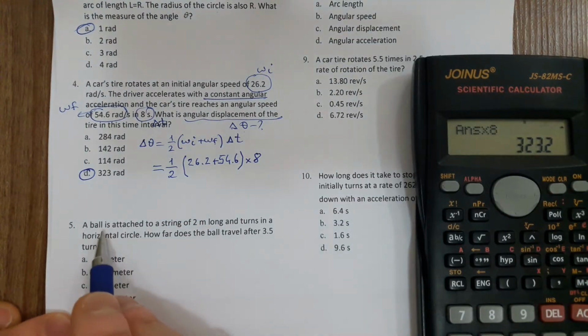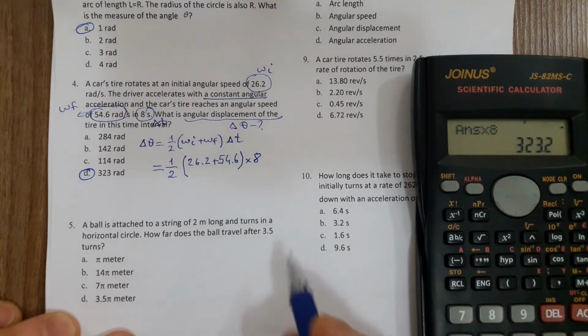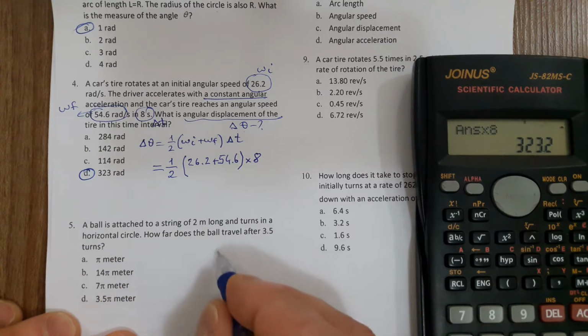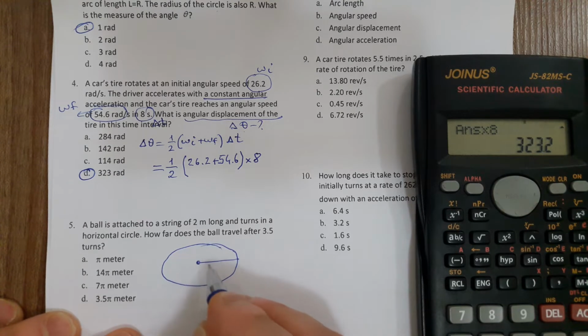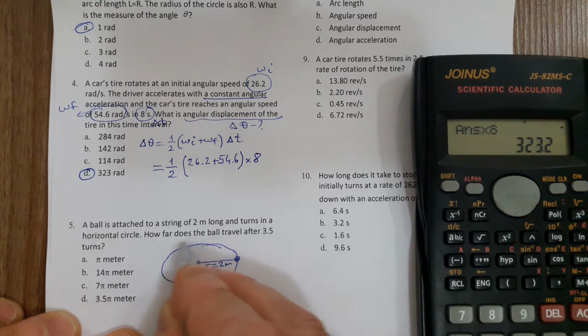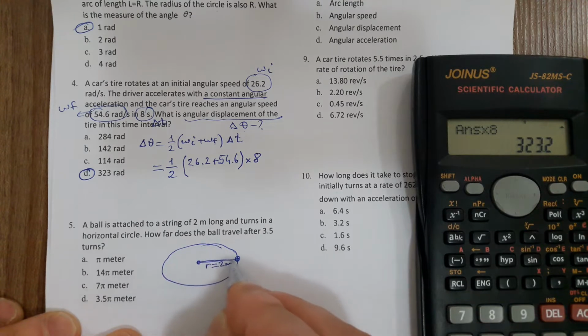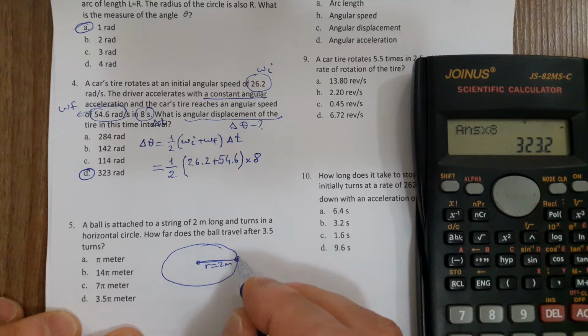And a ball is attached to a string of 2 meters long and turns in a horizontal circle. So a ball is turning on a circle, horizontal circle, and it is attached to a string 2 meters long. That 2 meters is the radius of this circle, of course, because the ball is moving on a circular path. So the length of the string is the radius of this circle.